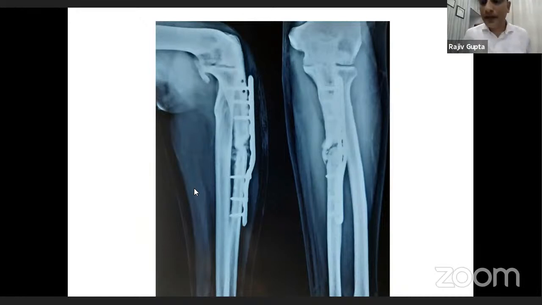Amit, if we are planning to preserve, how much movement can we expect around the elbow joint in such a late case? Still, there is a chance of myositis. So, how do we counsel a patient regarding the movements while preserving the radial head?